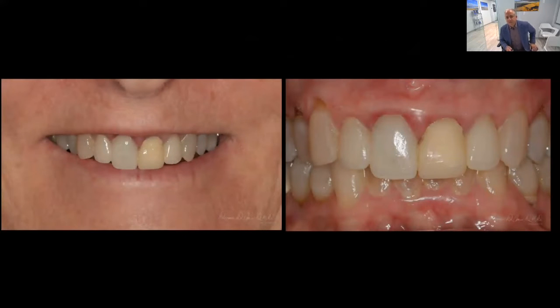So if we look at a few cases, tooth number 8 in this situation needed to be extracted, and her lip line is right at the zenith of the tissue of that gingival margin of tooth number 8. But when I look and I retract, she has a lot of keratinized tissue, a lot of thick tissue. So this is a case where if I'm going to place an immediate implant, I might be comfortable placing that if my planning looks appropriate.